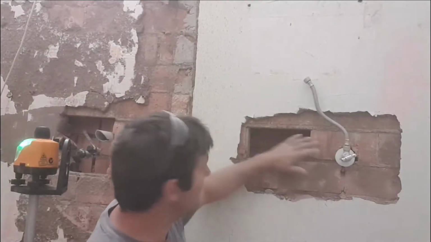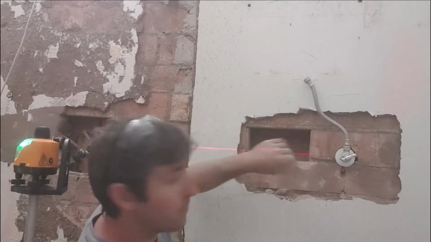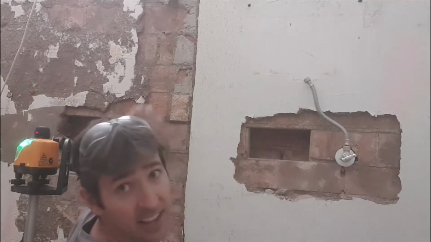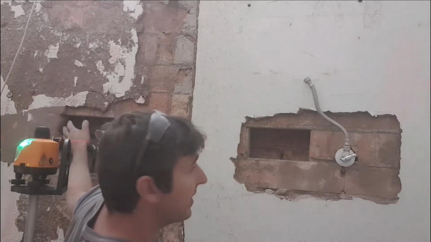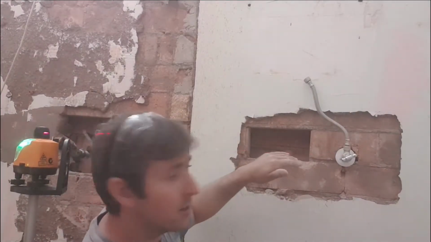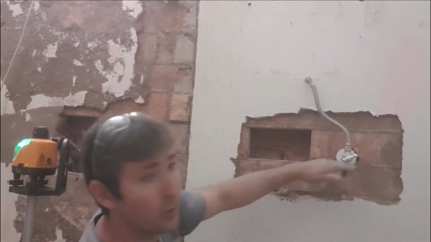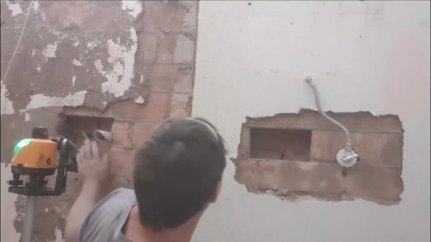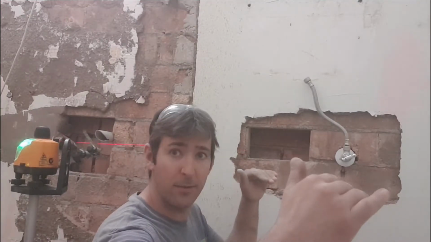So there we go, we've gone and knocked this brick out here. So hopefully we can feed the copper pipe behind there and link into the pipework in this one here. I've got the laser out because I was originally thinking of bringing this one down to level with these ones here, so when it's underneath the sink, it's all the same levels.